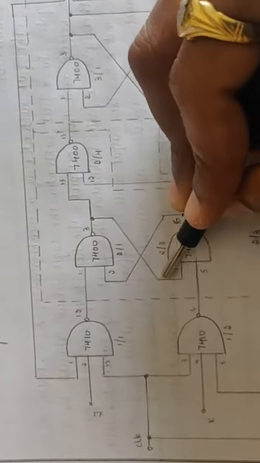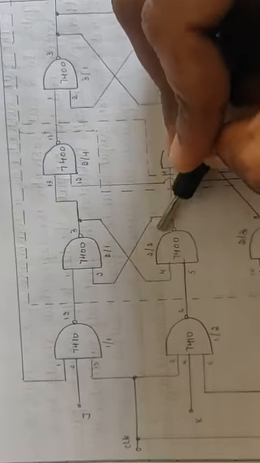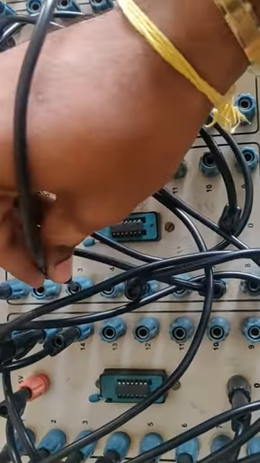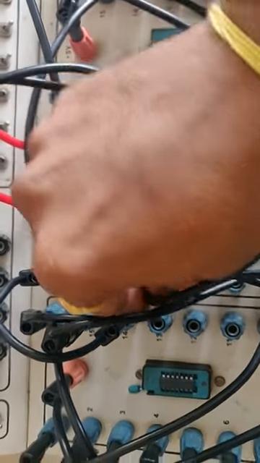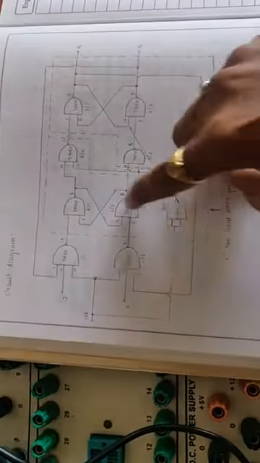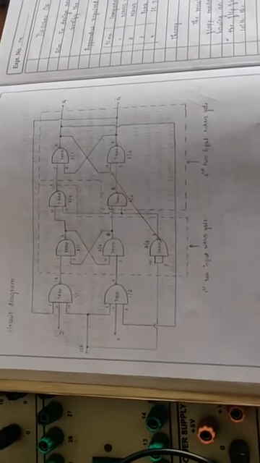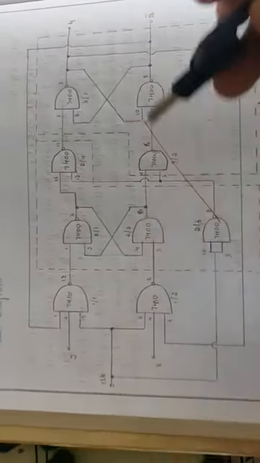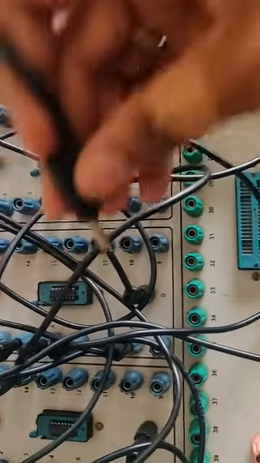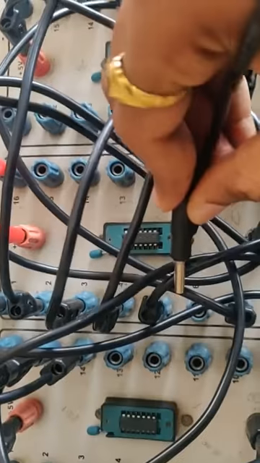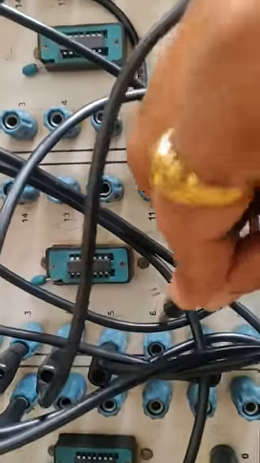So 3 should be connected to 4, and 2 should be connected to 6. These 2 connections lie in the second slot. 3 should be connected to 4 of the same slot, because this 4 lies in the same slot. Then 2 should be connected to 6. 2 is here, and it has to be connected to 6. Yeah, 6 is here.